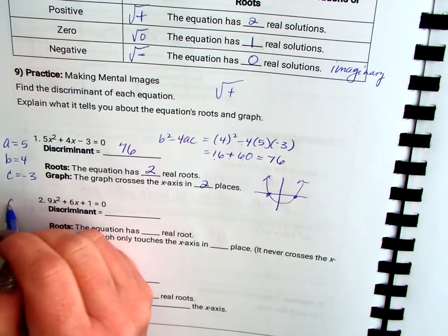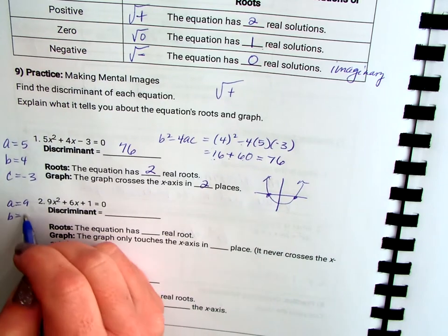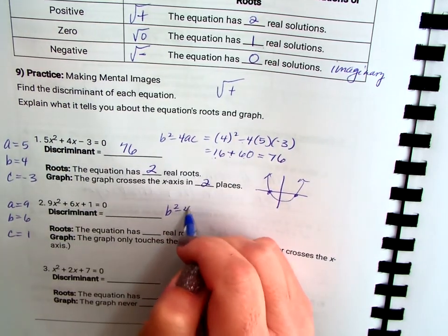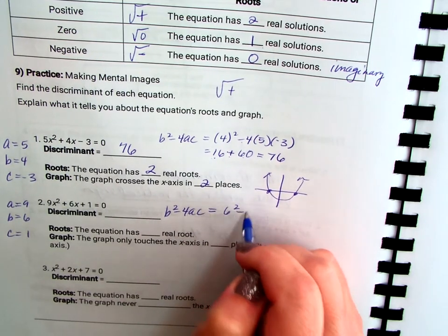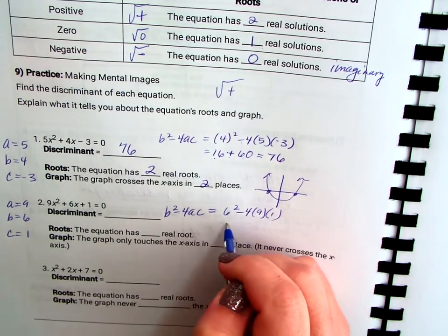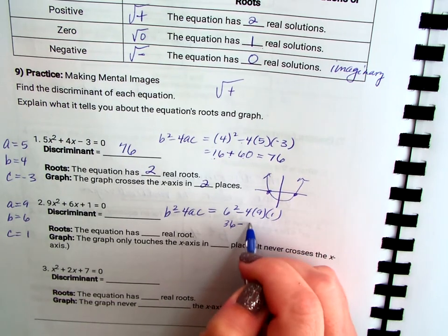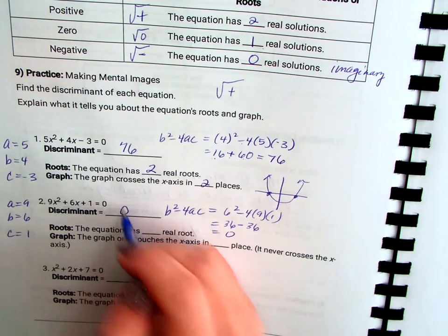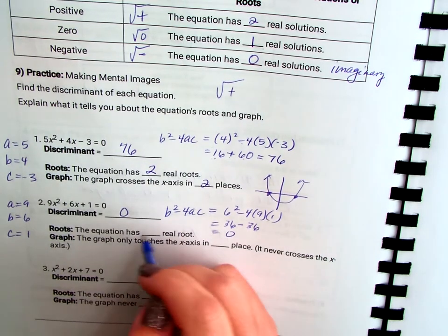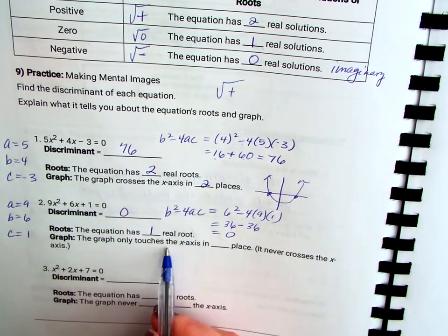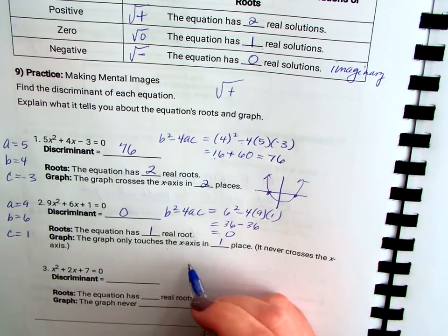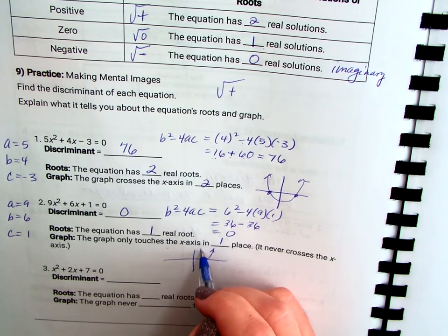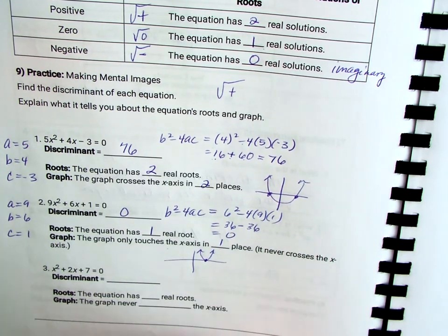Let's do the next one. A equals 9, B equals 6, C equals 1. And we go do the discriminant. 6 squared minus 4 times 9 times 1, 36 minus 36. And that equals 0. So since the discriminant equals 0, the equation has one real root. The graph only touches the axis in one place. And so your vertex would essentially be right there on the axis.